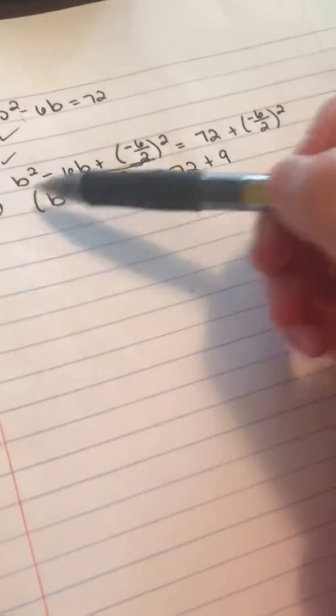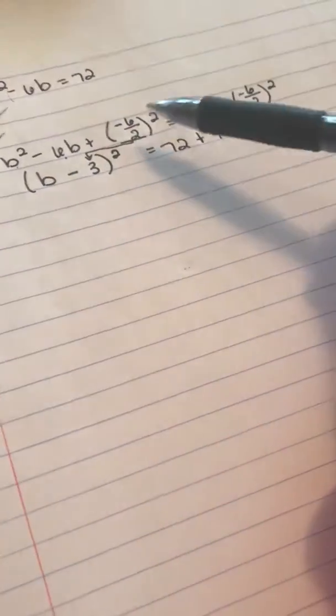And again, you can check this. If you multiply b minus 3 times b minus 3, you're going to get b squared minus 6b plus 9. So 72 plus 9 is 81.